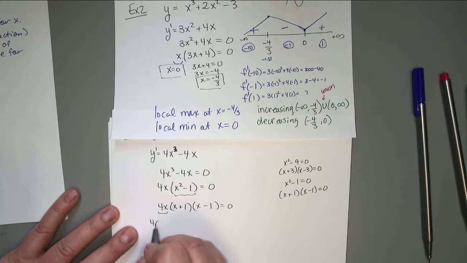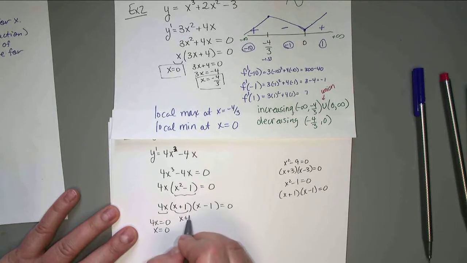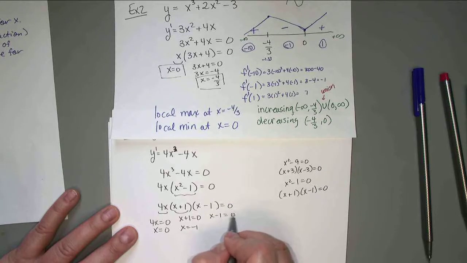So 4x equals 0 gives me 0. x plus 1 equals 0 gives me negative 1. And x minus 1 equals 0 gives me 1. So we have 3 numbers to put on a number line. Put them in numerical order, the smallest one first.